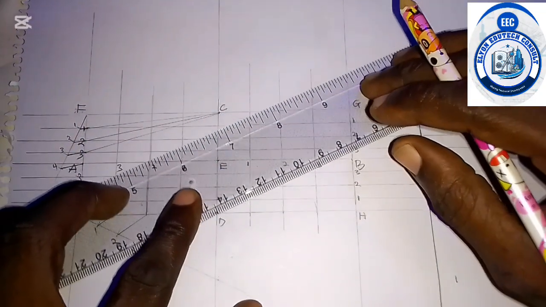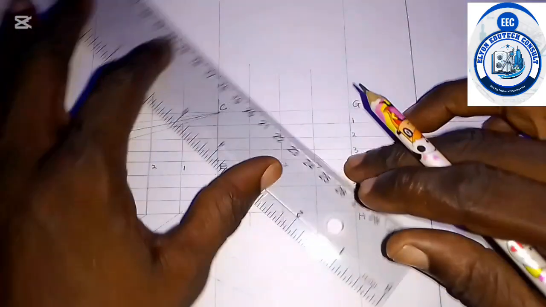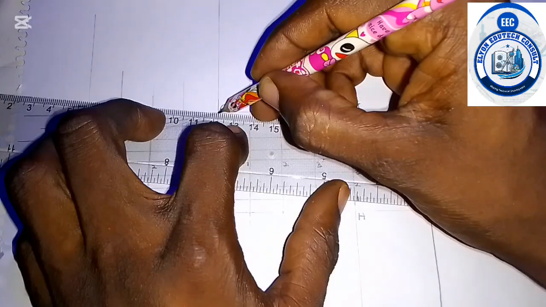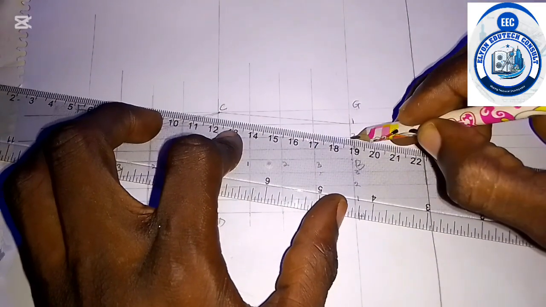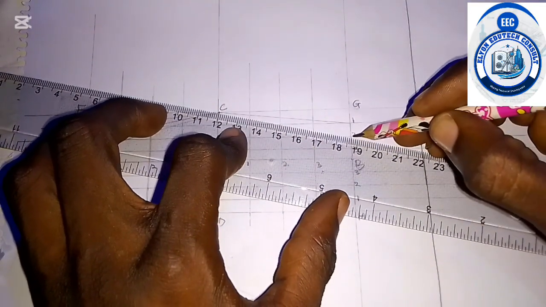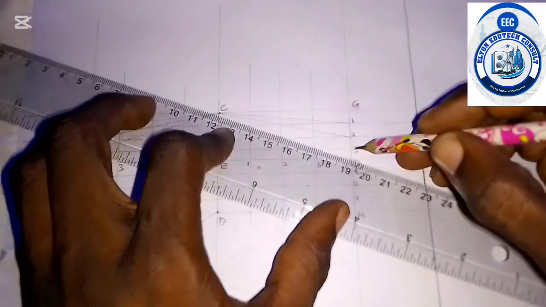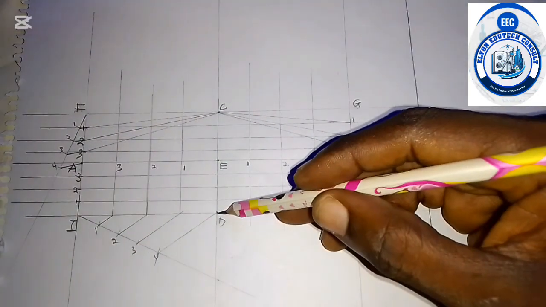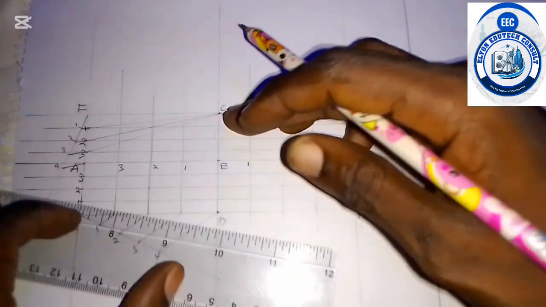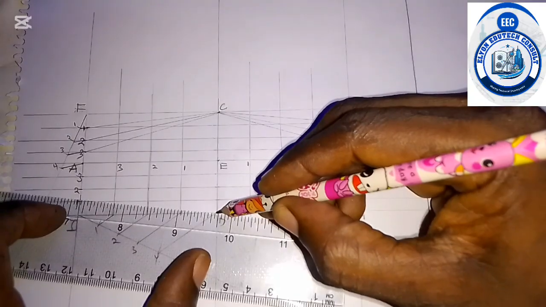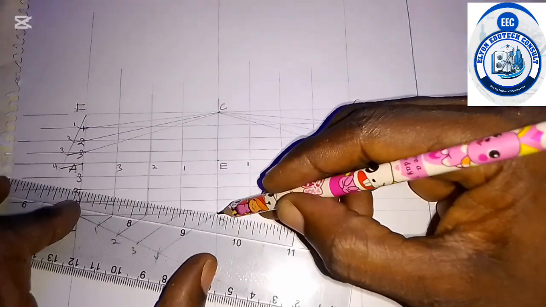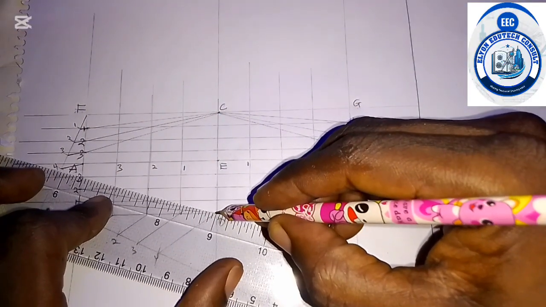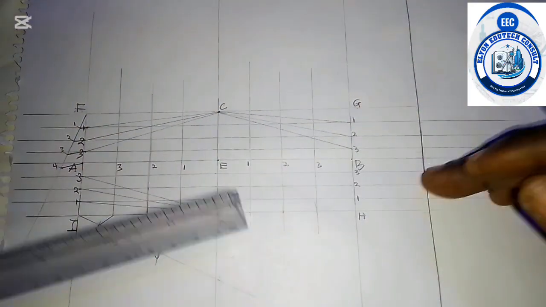This way. Okay, then I will come to this other side, this way. This way. This way. Then I will do for D as well, just like I radiated line from C here. So I will draw from D, radiate line to touch each of the numbers like this, like this. Then I will do for this other side as well.